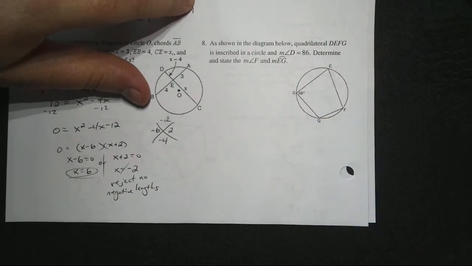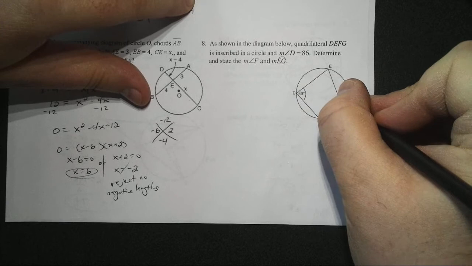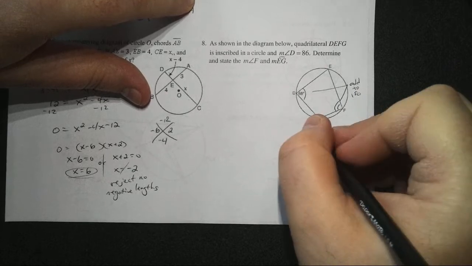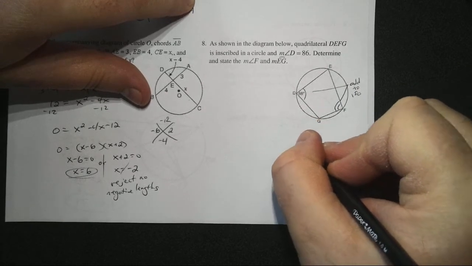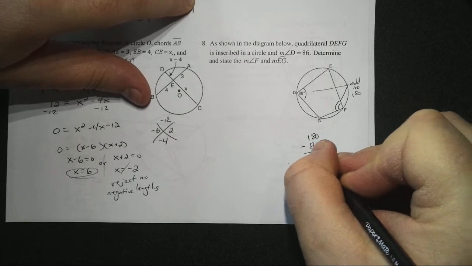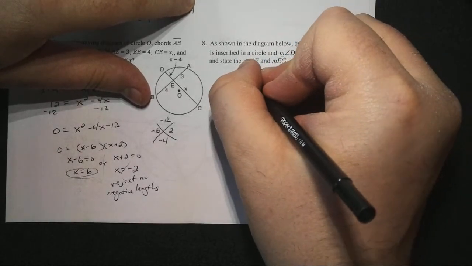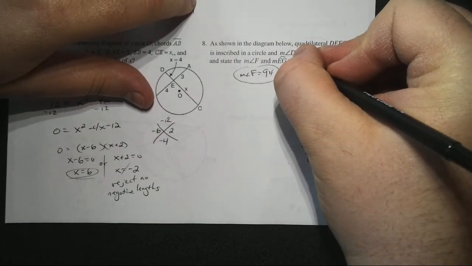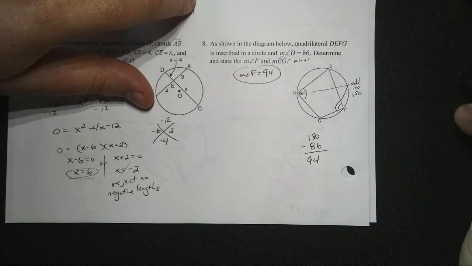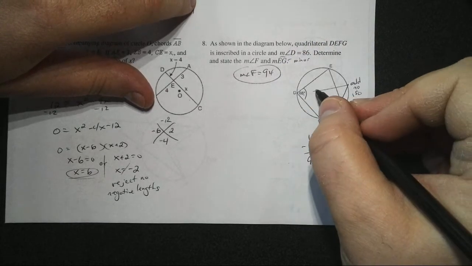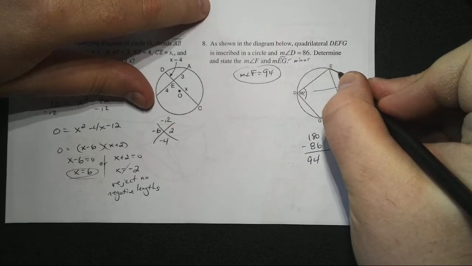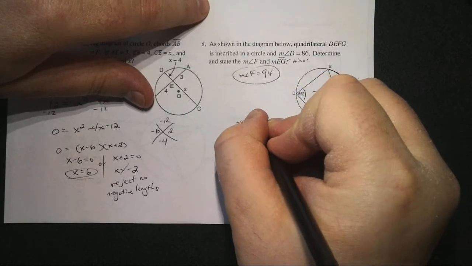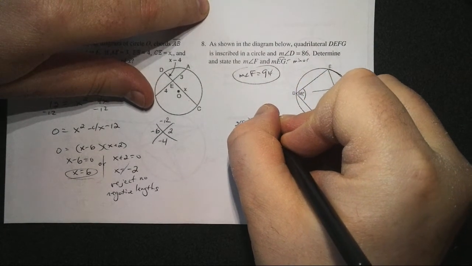Number 8, remember that the angles that are across from each other here have to add to 180. So 180 minus 86 is equal to 94. So the measure of angle F is equal to 94. Now arc EG, technically, this is supposed to be a minor arc. So if this is 86, right, if we double it across the way, that's going to give us the measure of this whole arc right here, okay? 2 times 86 is going to be 172.